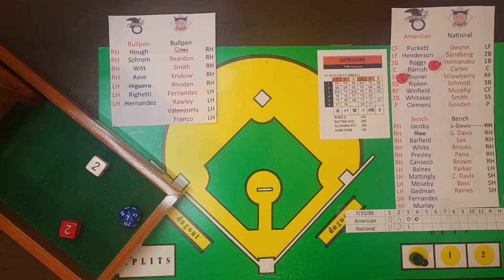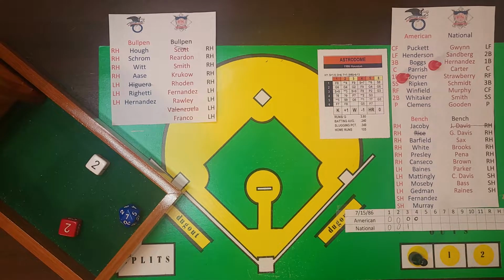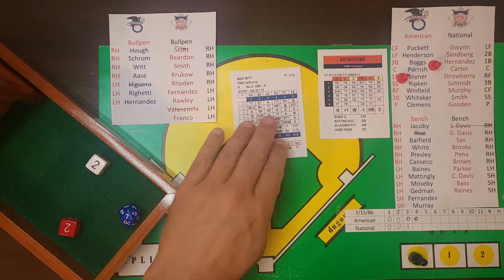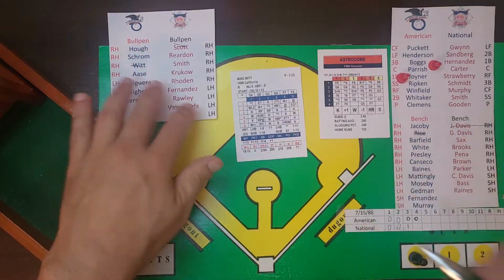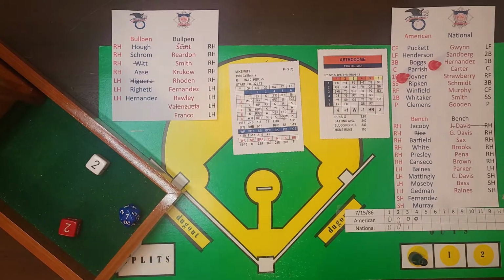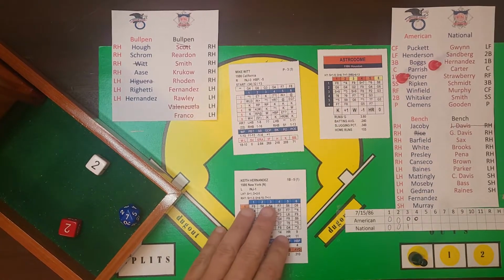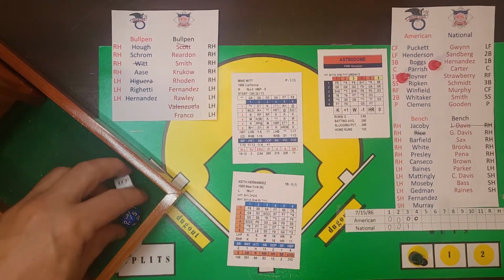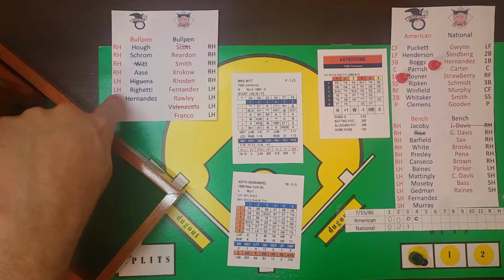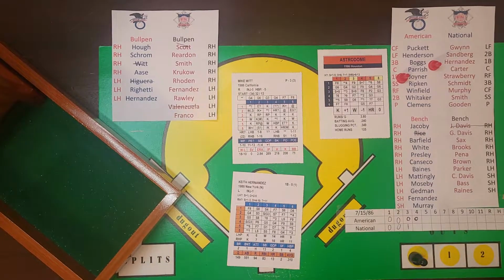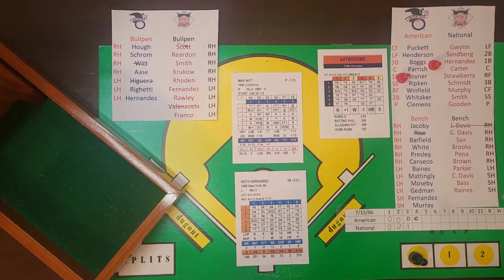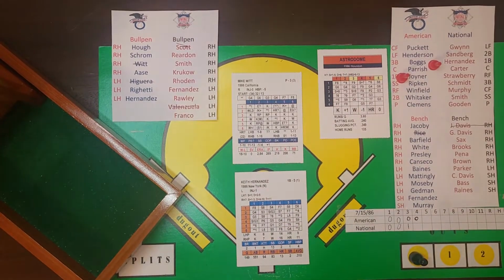We will go to the American League now, and their pitching staff, and they will turn to Mike Witt from the California Angels. Mike Witt. He'll be on, and he'll be facing Hernandez, Carter, and Strawberry. The only 2 lefties they have left are relievers, and they want to save them because they need them for later in the game. So Witt will face Hernandez.